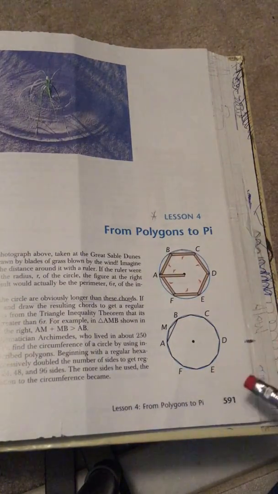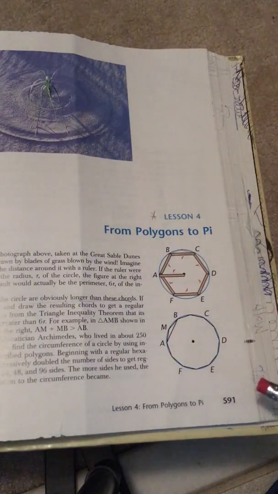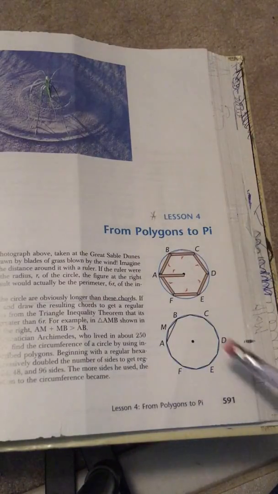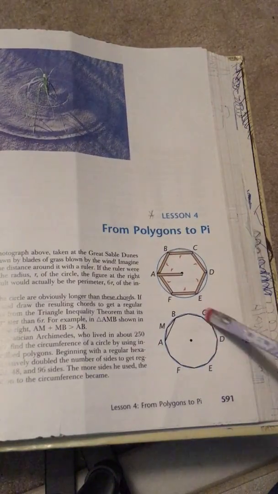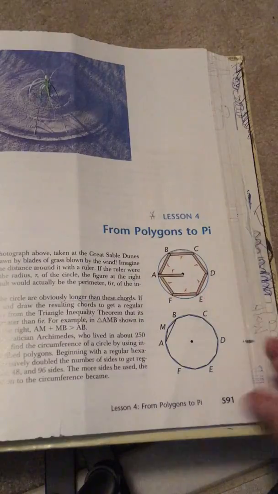He doubled to 12, 24, 48, and then eventually got up to 96. The more sides he used, the closer he gets to being a circle.